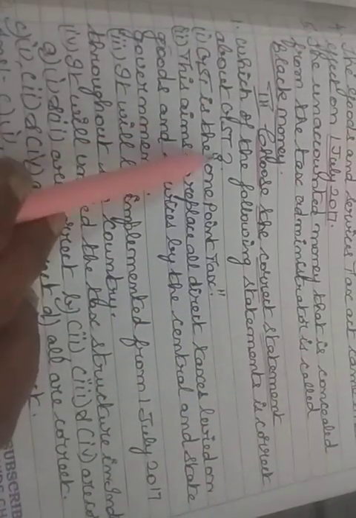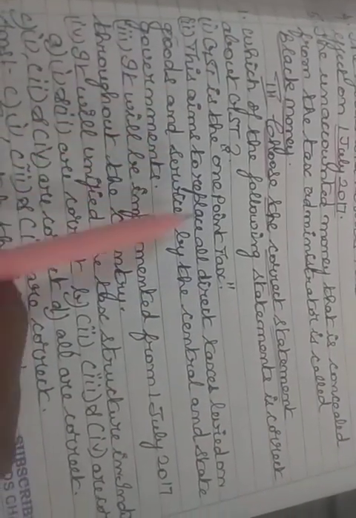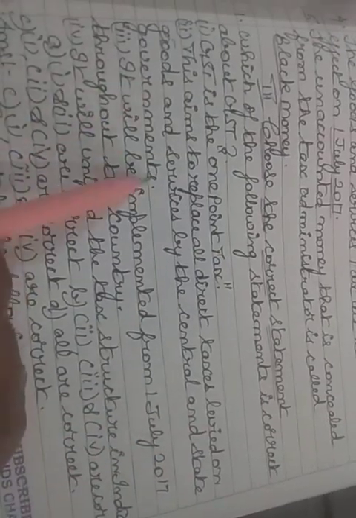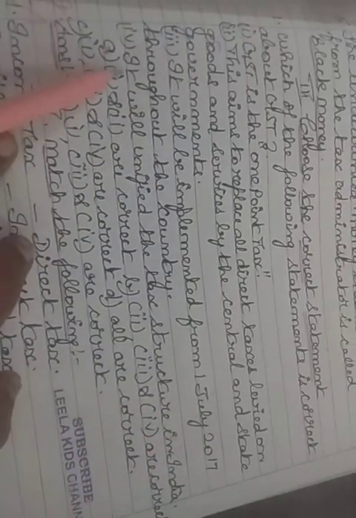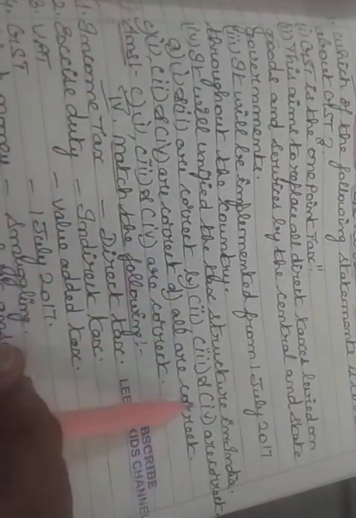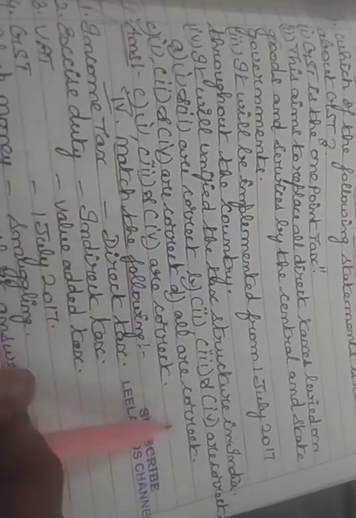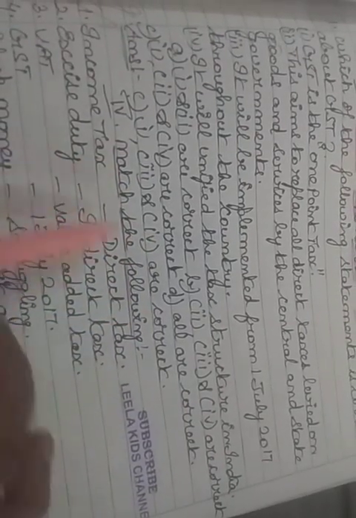Choose the correct statement. Which of the following statements is correct about GST? 1. GST is one point tax. 2. This aims to replace all direct taxes levied on goods and services by the central and state government. 3. It will be implemented from 1 July 2017 throughout the country. 4. It will unify the tax structure in India. 1 and 2 are correct, 2, 3 and 4 are correct, 1, 2 and 4 are correct, all are correct. Answer is 1, 3 and 4 are correct. Match the following. Income tax, direct tax. Excise duty, indirect tax. VAT, value added tax. GST, 1 July 2017. Black money, smuggling.